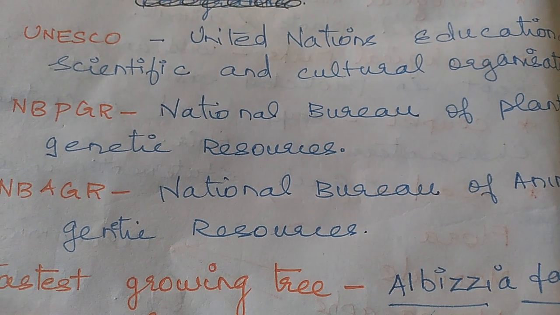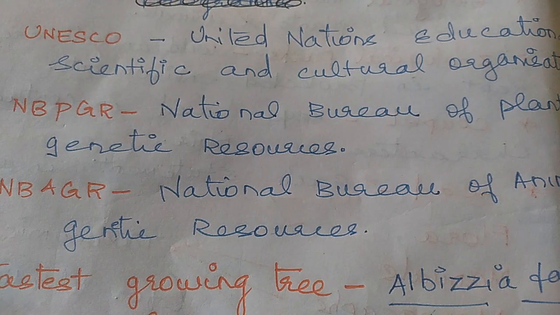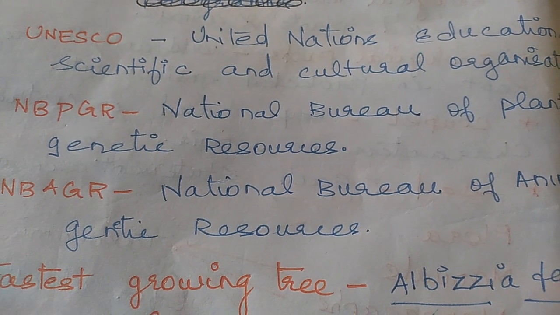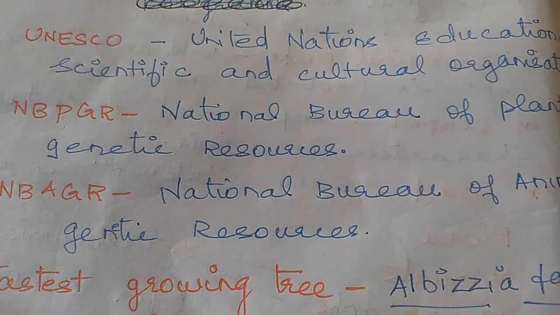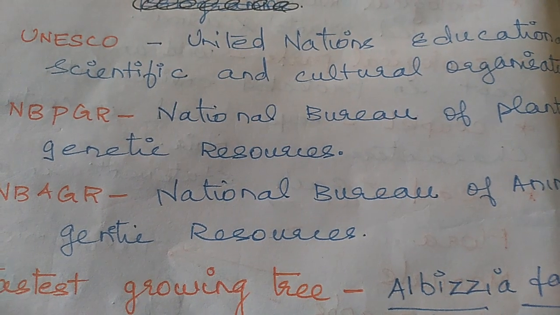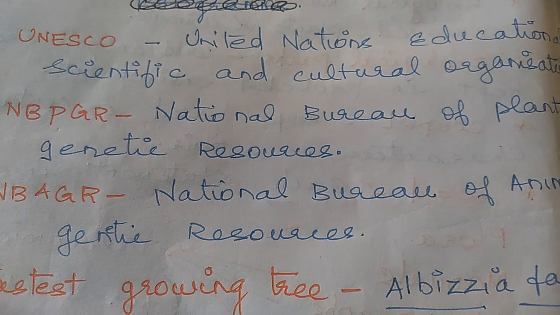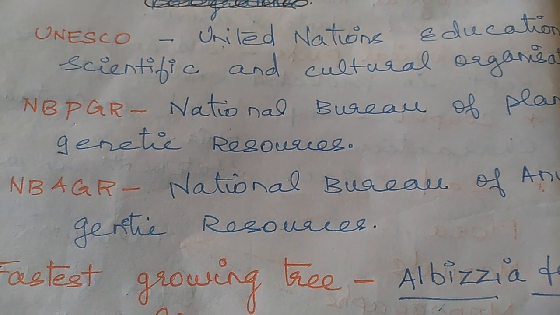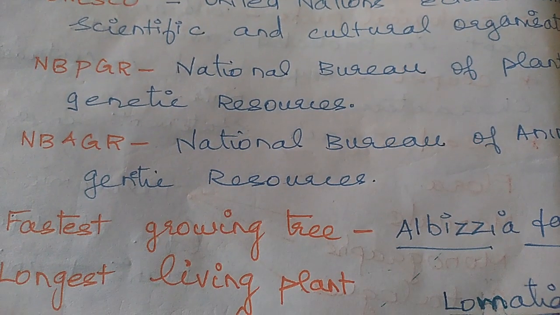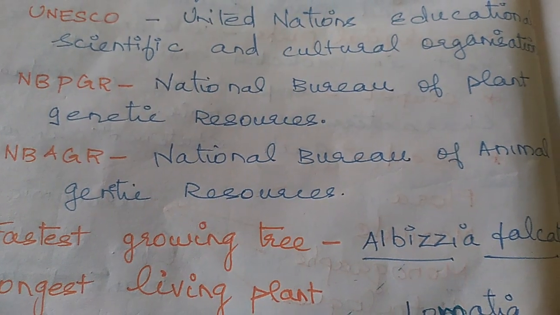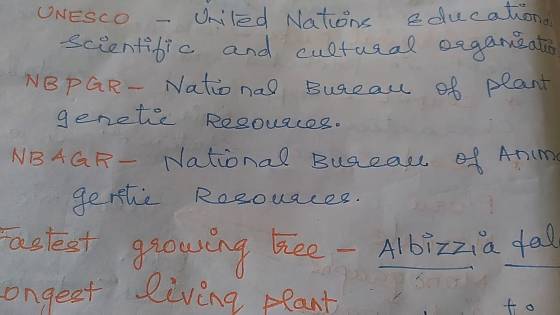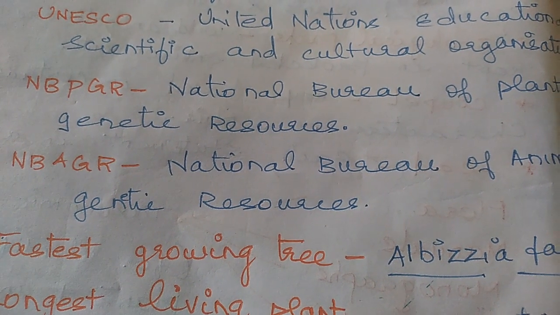So the establishment of this bureau plays a role in crop improvement and development of agricultural activities through germplasm introduction, and the headquarters is at New Delhi. And the next one is NBAGR. It is the National Bureau of Animal Genetic Resources. So it is at Bangalore.